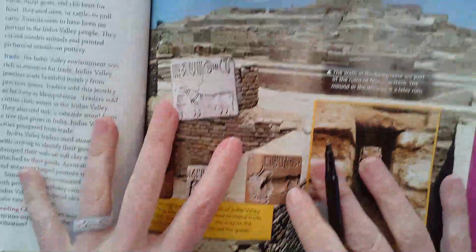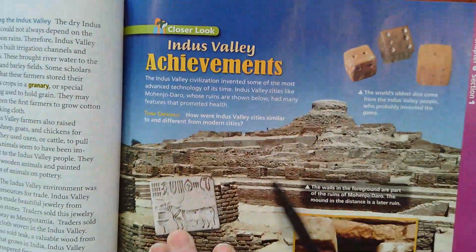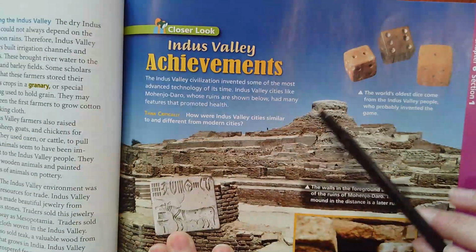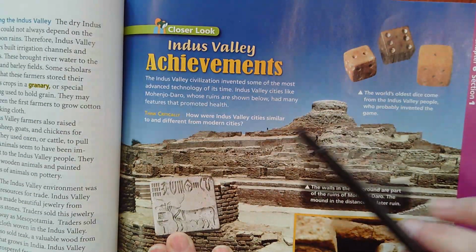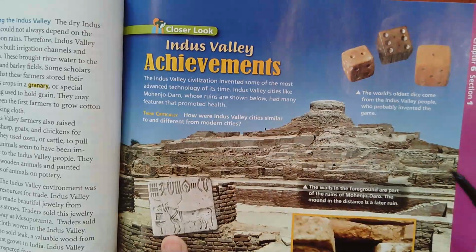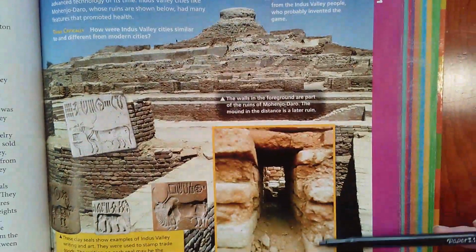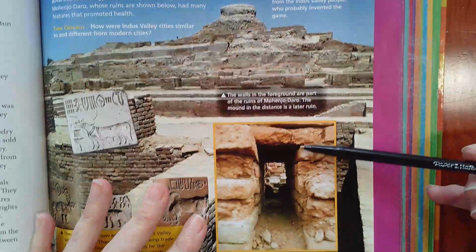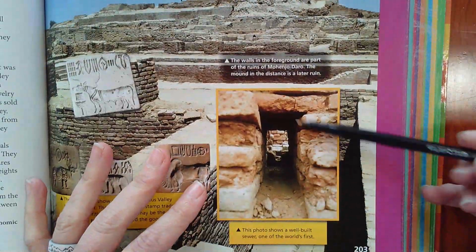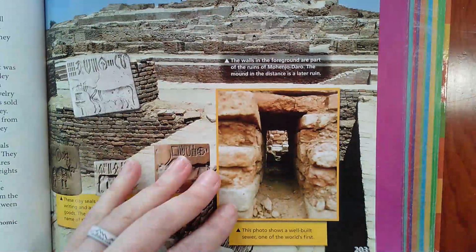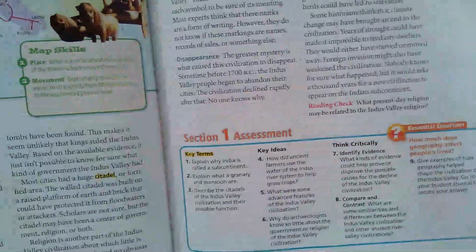Please turn to page. Oh, this page also shows an example of what Mohenjo-daro looked like. This would have been probably like the citadel there, a lifted up area. And here we see a well-built sewer, the world's first. So even before the Romans, the Indus Valley civilization had sewers. Okay, turn to page 204, please.